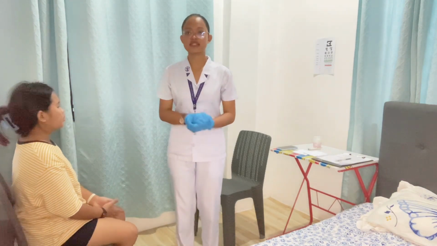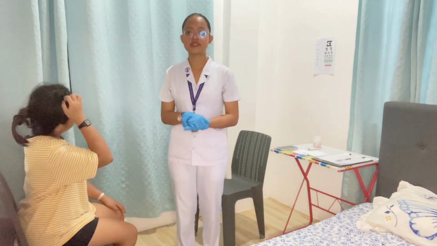Okay, so now I will ask the patient to look up and depress the lower lid of the patient using my thumbs to assess sclera and bulbar conjunctiva.